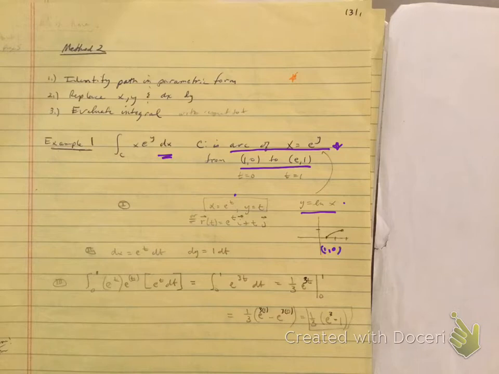And if you plug in a 1 into this one, that's going to give you the point e to the first, comma 1. So this point is (e, 1).